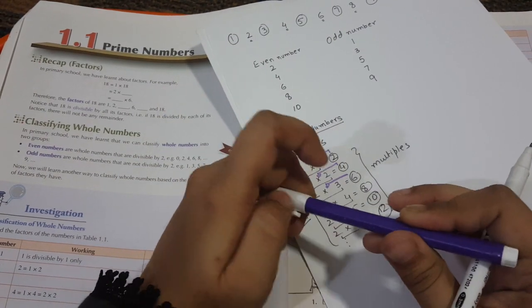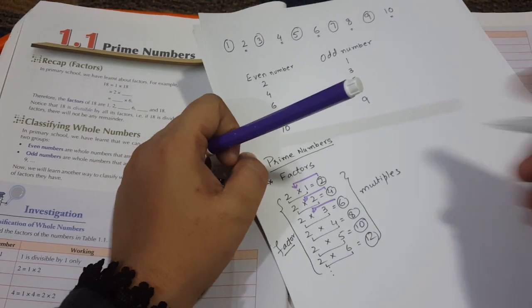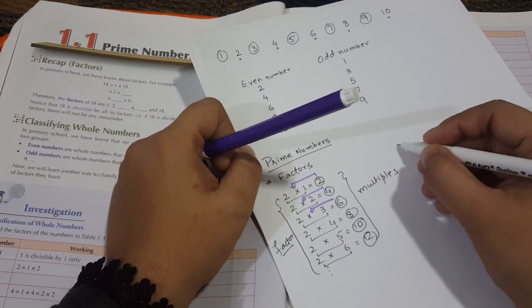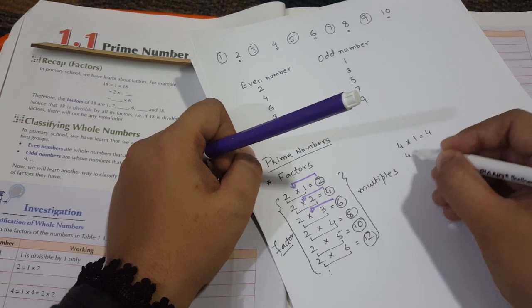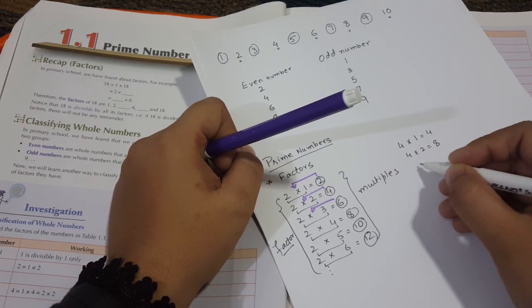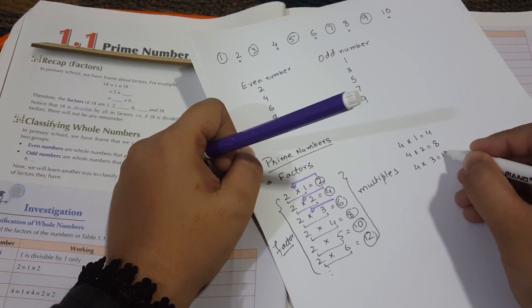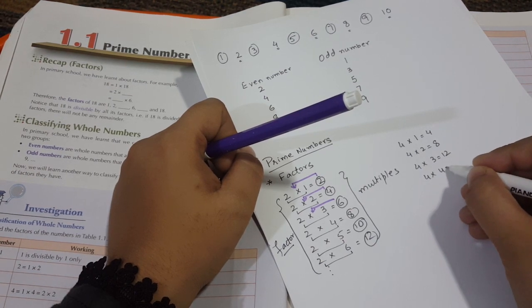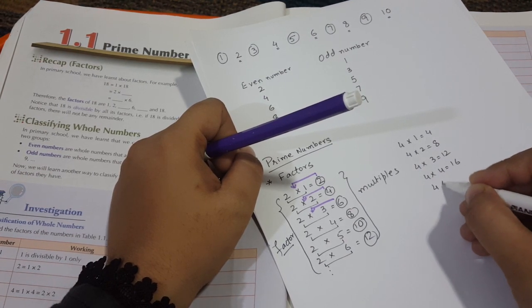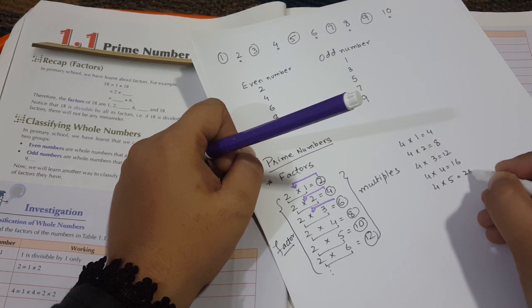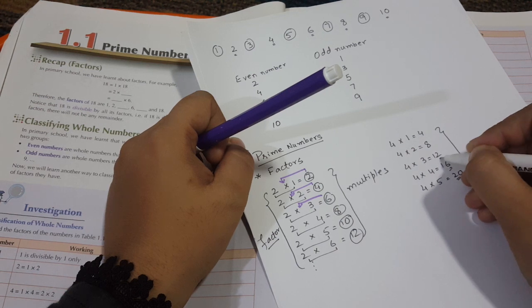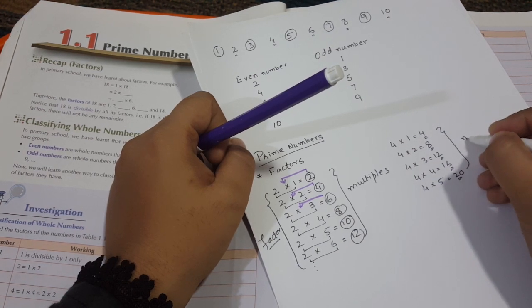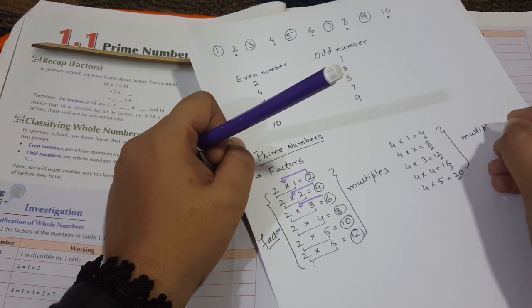Now let's have another example. I am going to write the 4 times table. 4 ones are 4, 4 twos are 8, 4 threes are 12, 4 fours are 16, 4 fives are 20. So what are these? These are multiples.